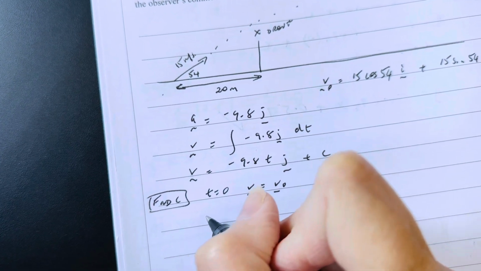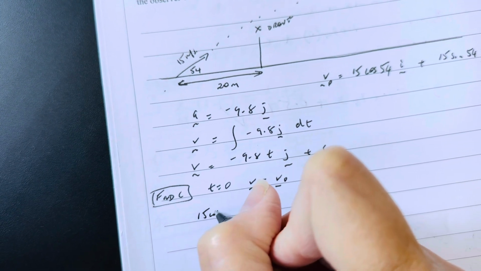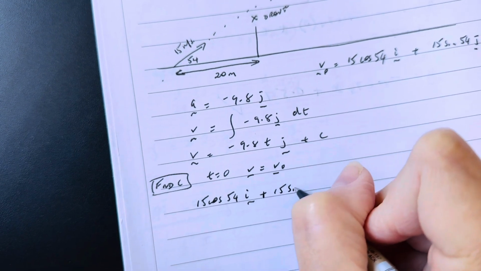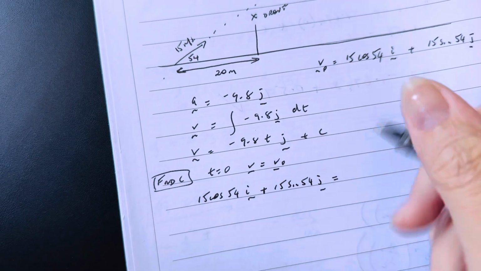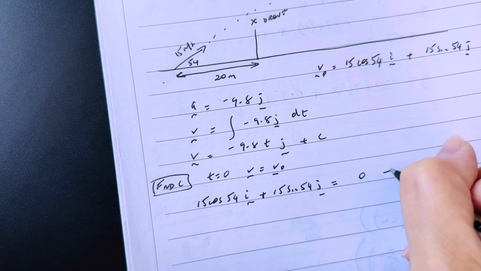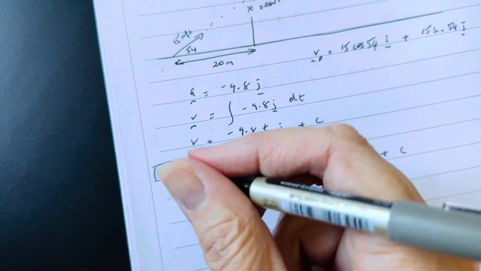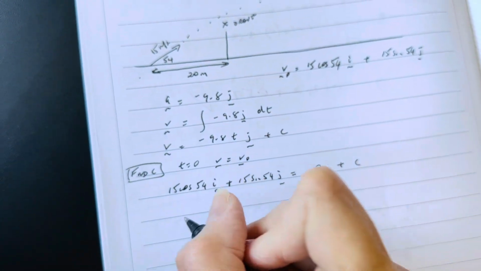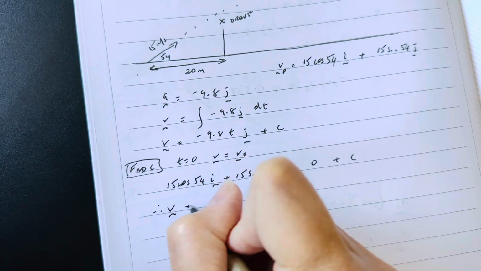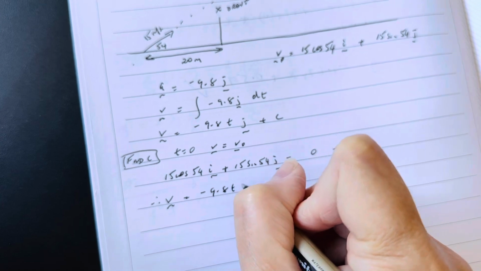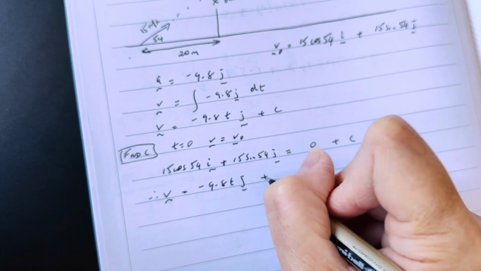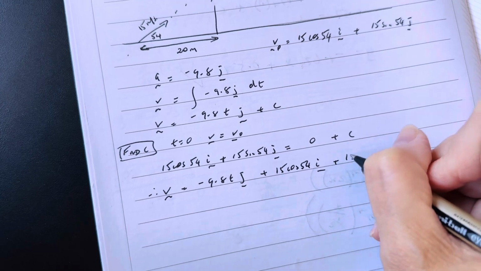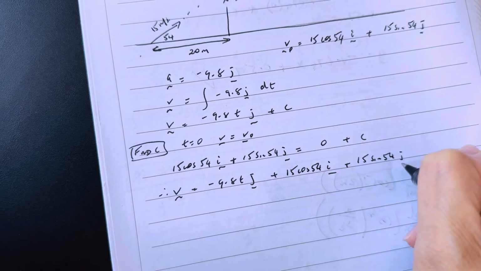So 15 cos 54 i plus 15 sine 54 j is equal to 0 plus c. So that's obviously c. Therefore v equals negative 9.8 tj plus 15 cos 54 i plus 15 sine 54 j.